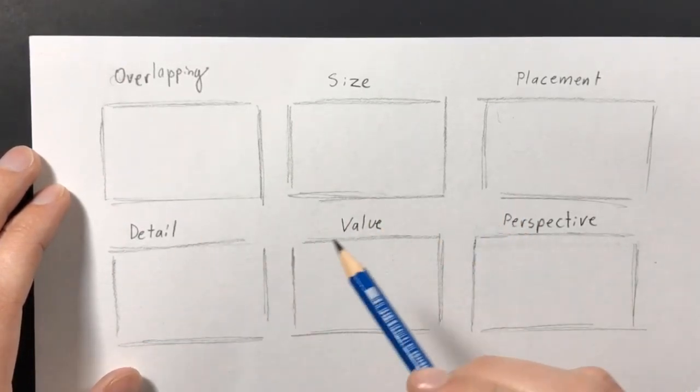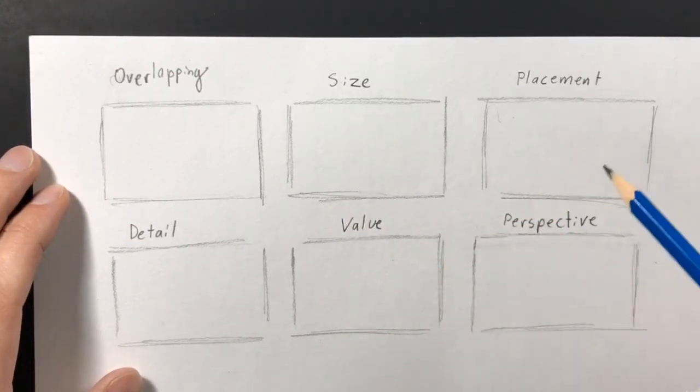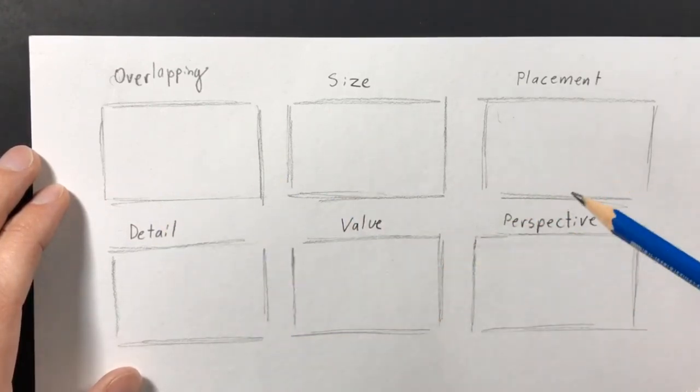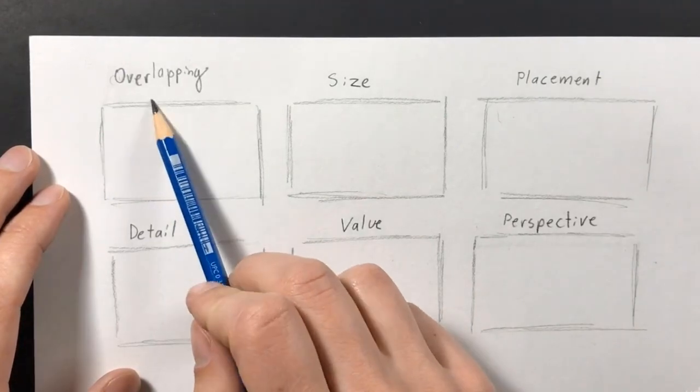Now, you don't have to use each one of these individually. You can use different ones together. You can use a combination, or you can even use them all together at the same time, which is actually the best way to create realistic drawings. So let's start with the first one, overlapping.